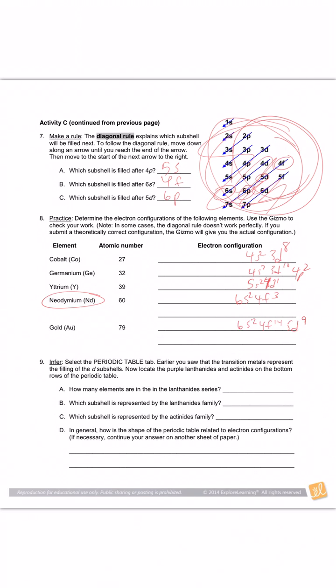How many elements are in the lanthanide series? There are 14. The subshell is an f subshell. This is, I'm sorry, 4f and 5f. In general, how is the shape of the periodic table related to electron configurations? We talked about this. They are in blocks that we cut apart, and we should know where they are.